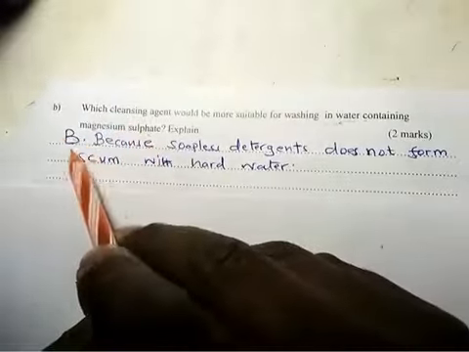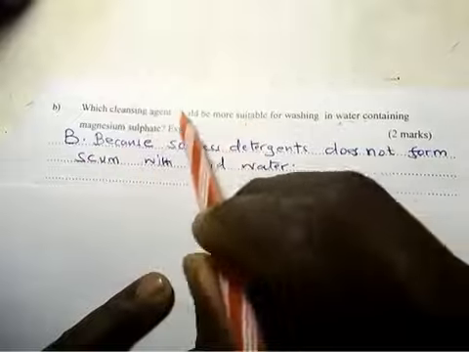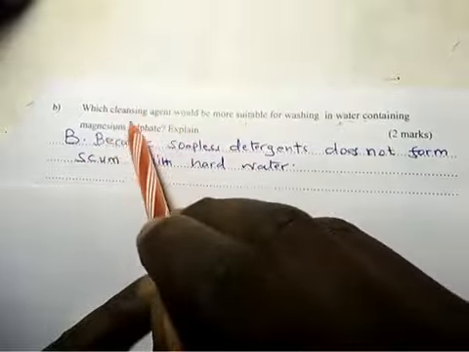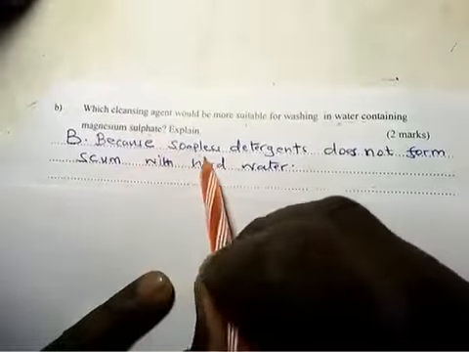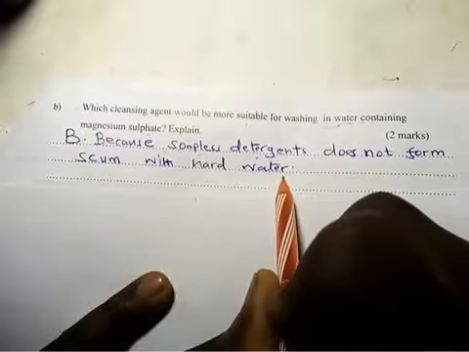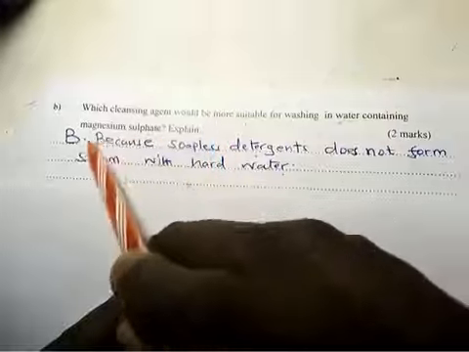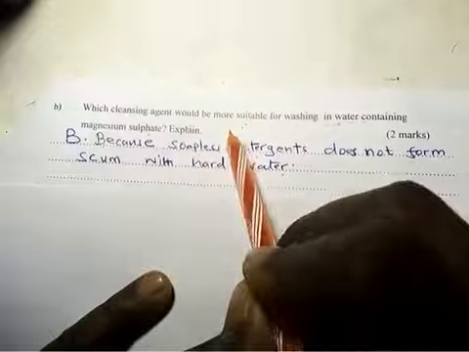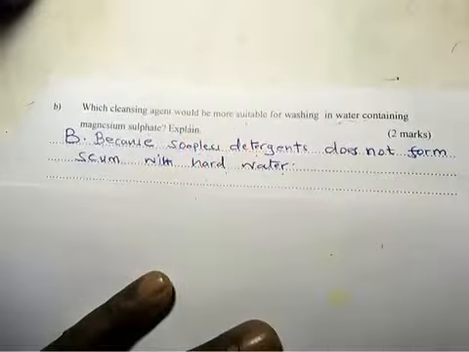So B, the soapless detergent, is the suitable one to use with water containing these magnesium ions, because a soapless detergent does not form scum with hard water. Hard water does not affect soapless detergent, but it forms scum with soapy detergents.